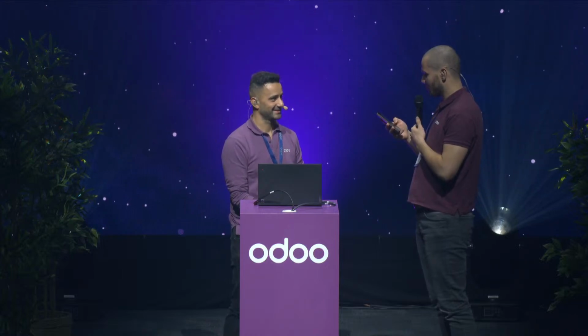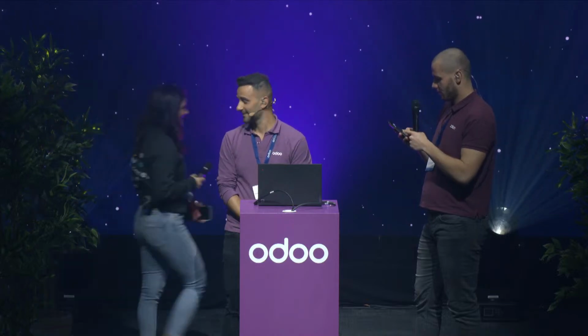Is there any improvement in the project form view? Good question for the product owner and team leader of the service applications. Again, you can go to the service booth and they will be able to answer this question.